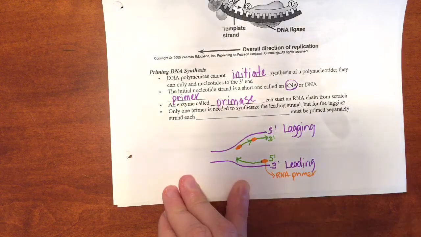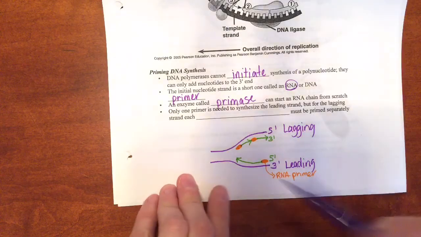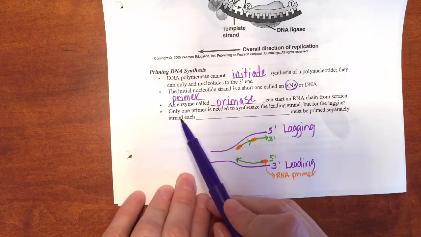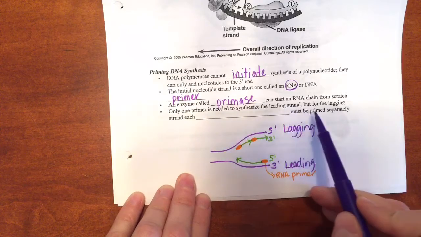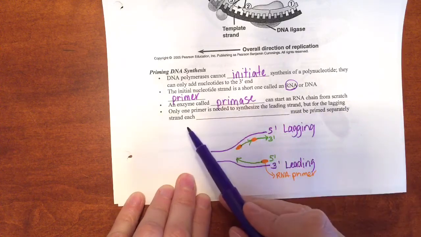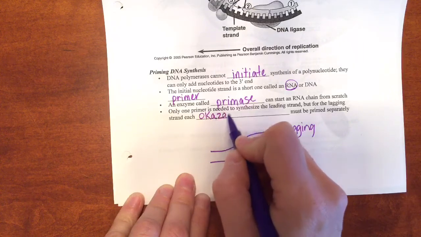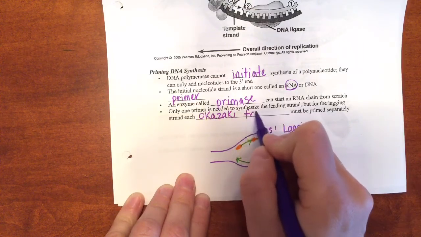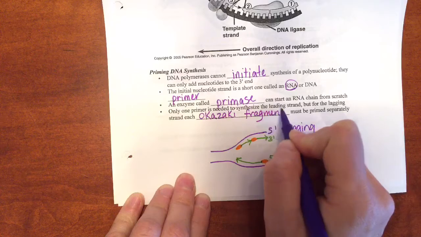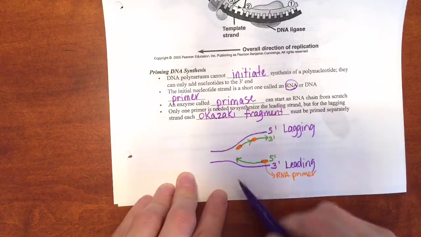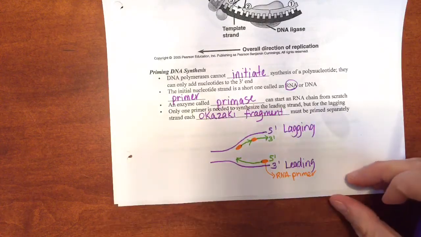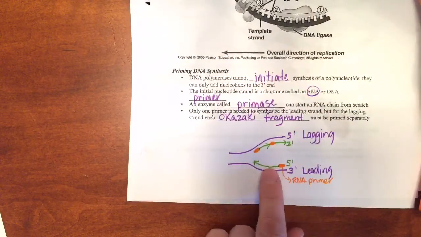So the lagging strand has lots of primers. The leading strand has just a few. For this bullet here, only one primer is needed to synthesize the leading strand, but for the lagging strand, each Okazaki fragment must be primed separately. That's what this picture illustrates, and that's what the next picture illustrates as well, in a little bit different way than mine.